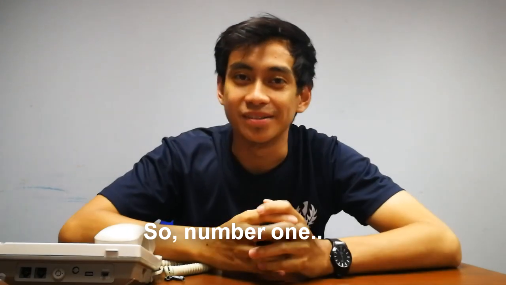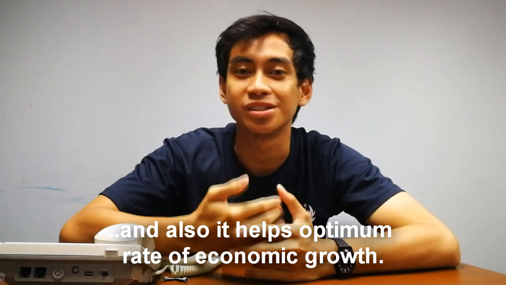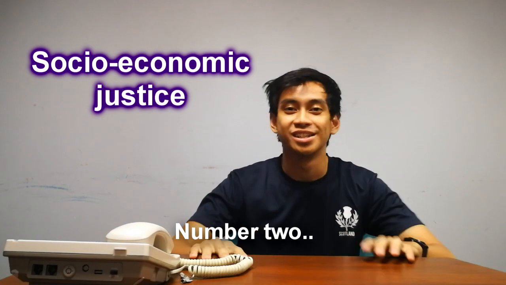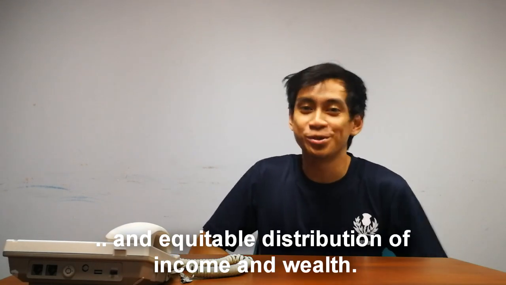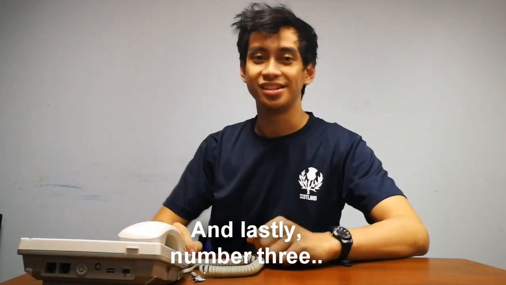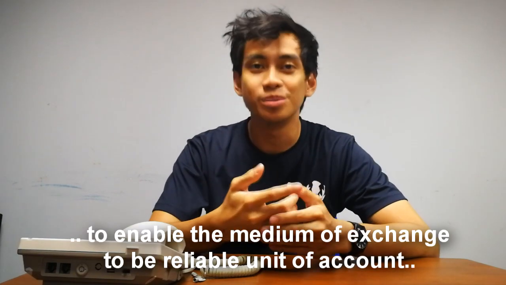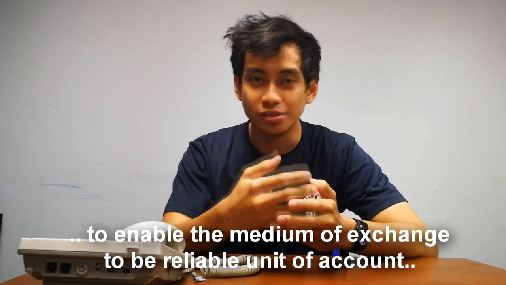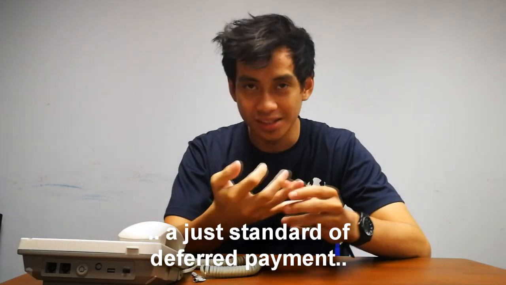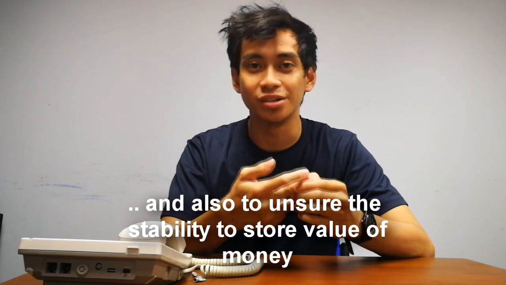Number one, it helps economic well-being with full employment, and also helps achieve the optimum rate of economic growth. Number two, socio-economic justice and equitable distribution of income and wealth. And lastly, number three, to ensure stability in the value of money, to enable the medium of exchange to be a reliable unit of account, a just standard of deferred payment, and a store of value.